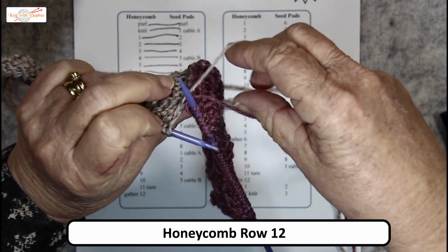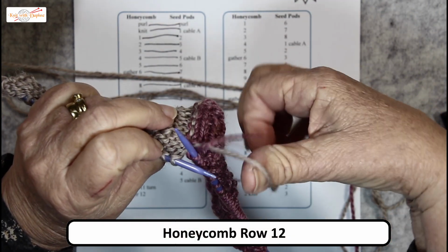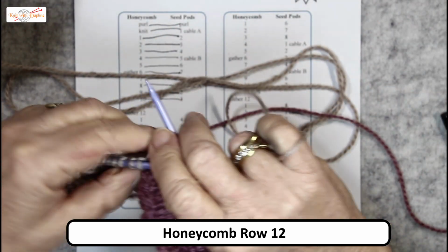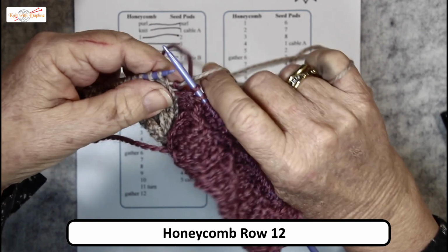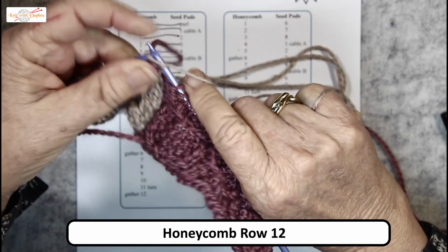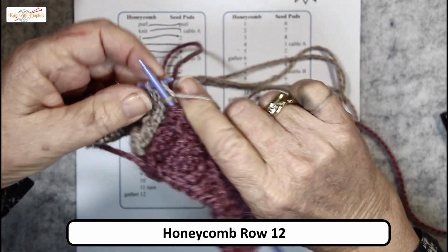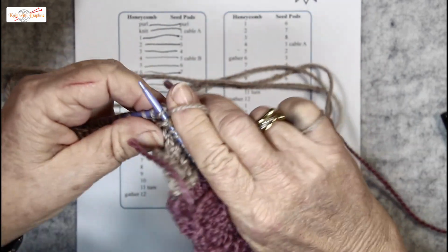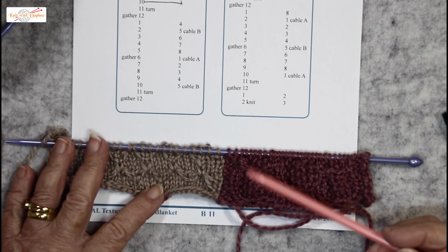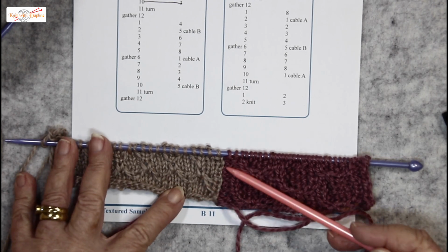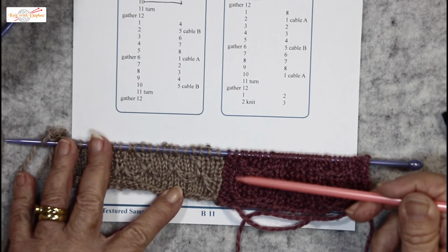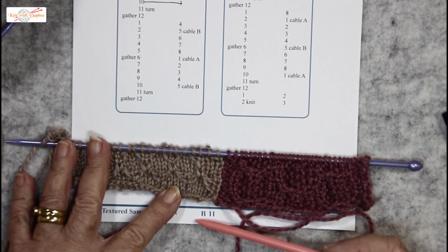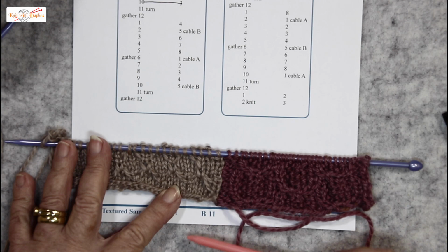Loop that one under, and we're going to do the gathering stitch. And continue to the end of the row. You can see from here that the seed pods is spreading more vertically than the gathering here, which is making it shorter, and that's why we have to do the short rows.